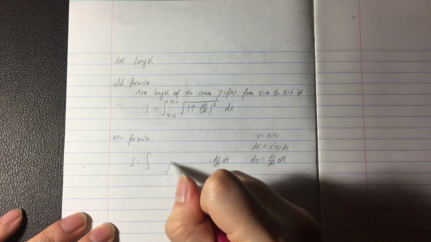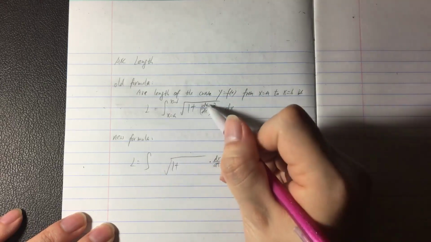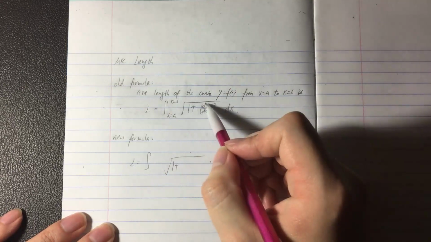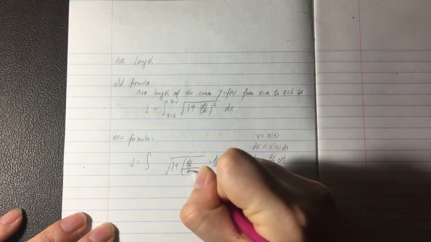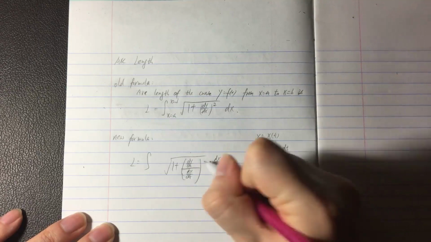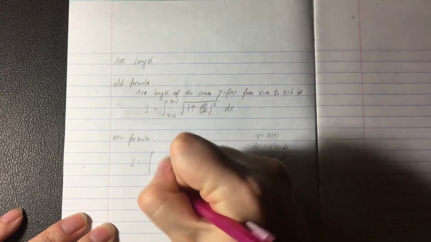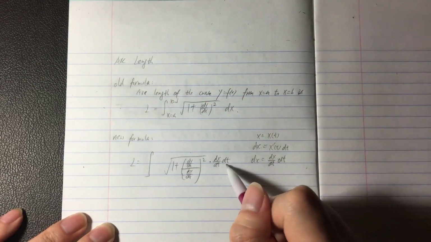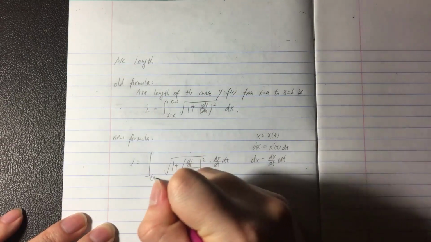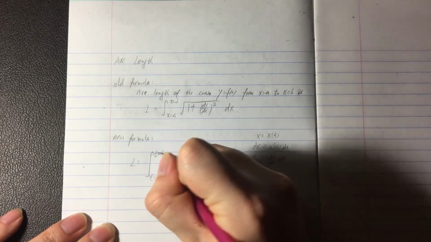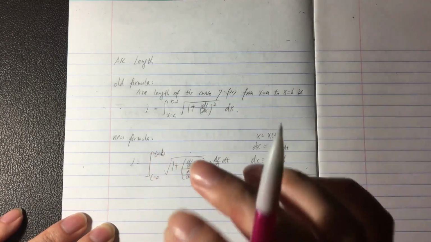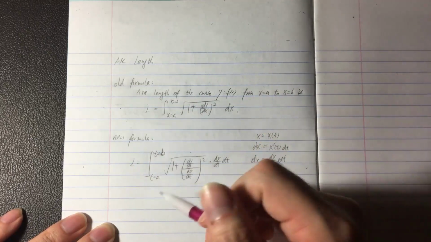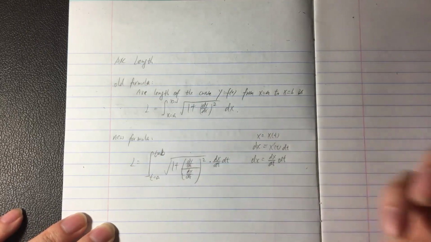Now for the integral, for the square root here, since we consider x and y are parametric equations, the derivative dy over dx can be written as dy over dt over dx over dt, squared. Now for the integral, since the variable is t, we take t values from a to b. Since both x and y are functions of t, the variable is t, so we take the integral with t from a to b.